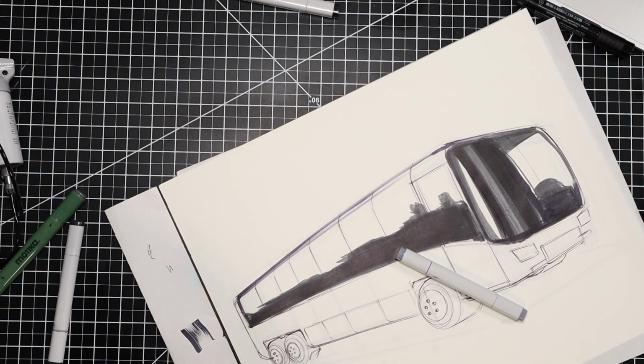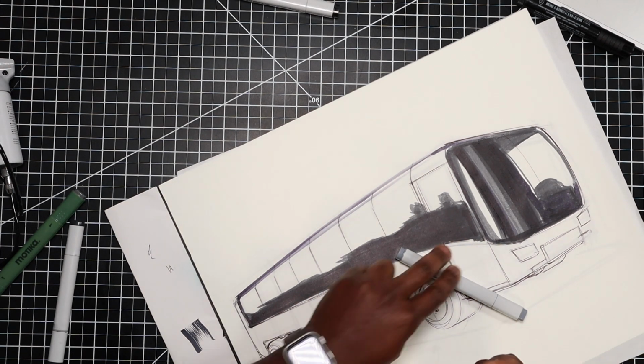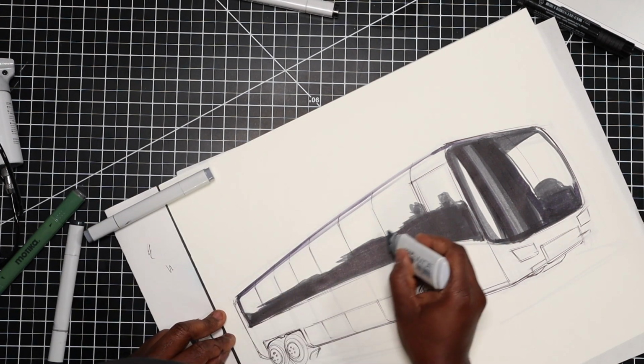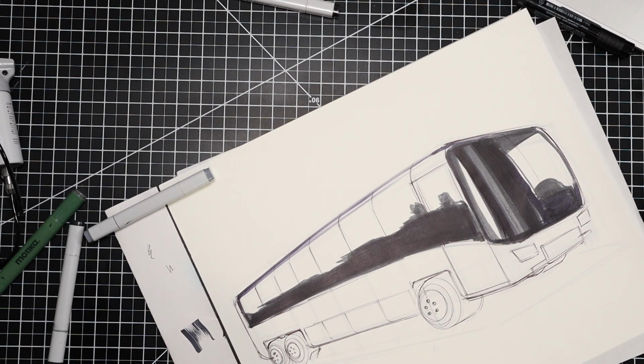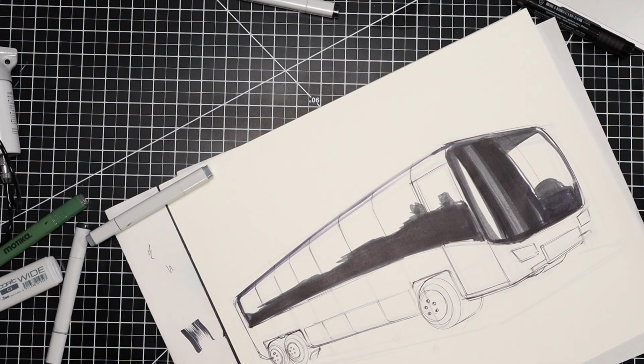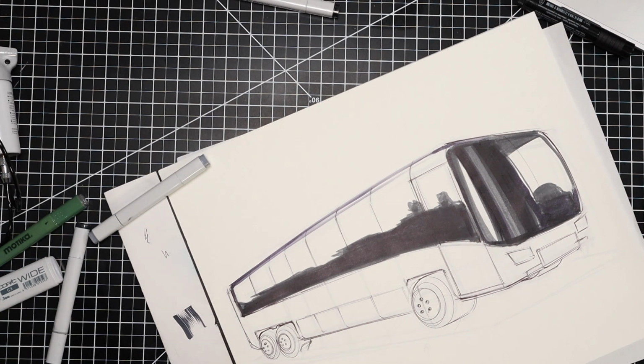But I'm going to take this Cool Gray 3, nice wide marker, and this one's dead. I'm going to get lazy.